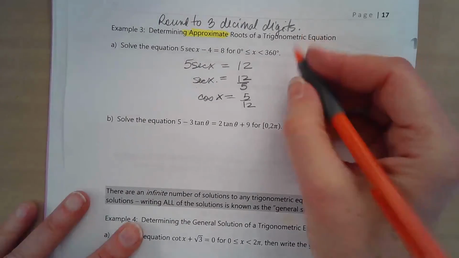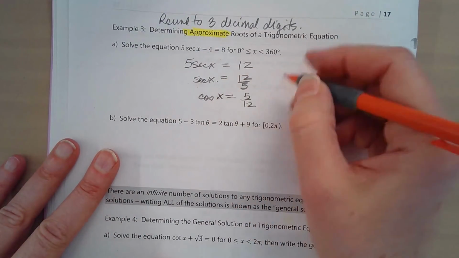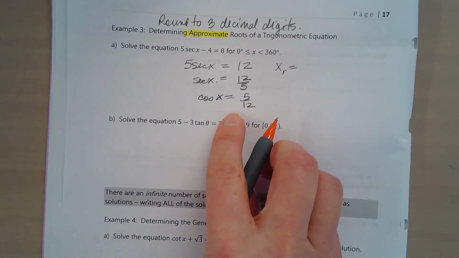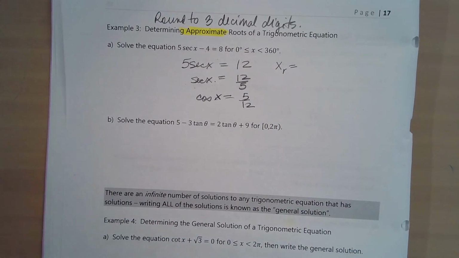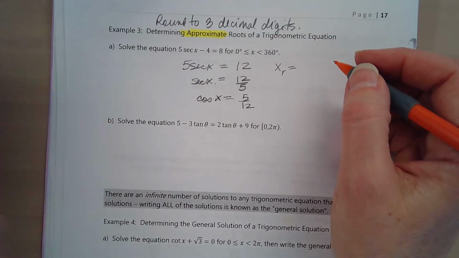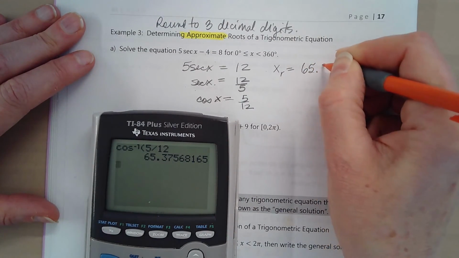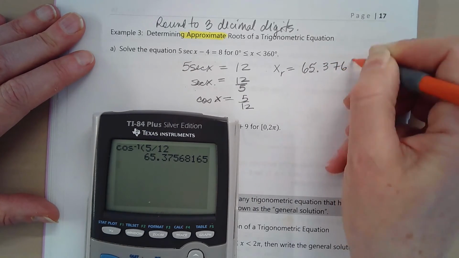Okay, first thing I do, whether it's positive or negative, I solve for my reference angle, right? If this was a negative sign, I wouldn't punch it in. Okay, so I get this, 65.376 degrees.